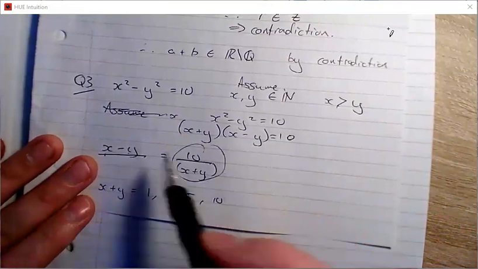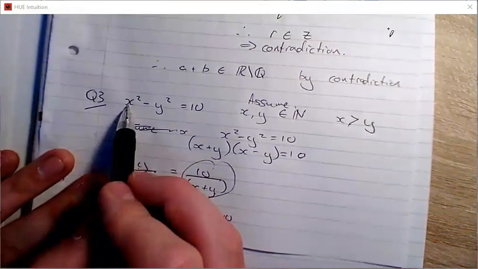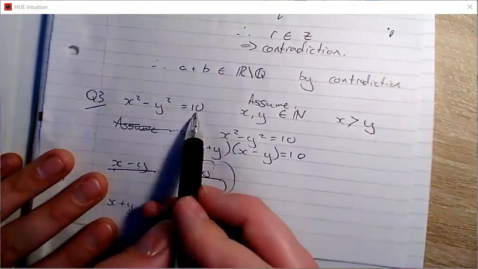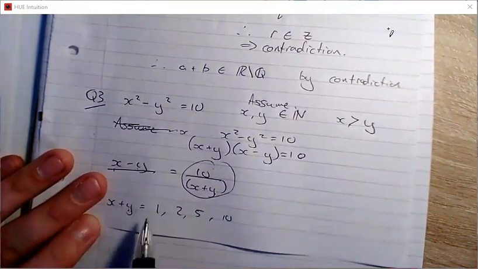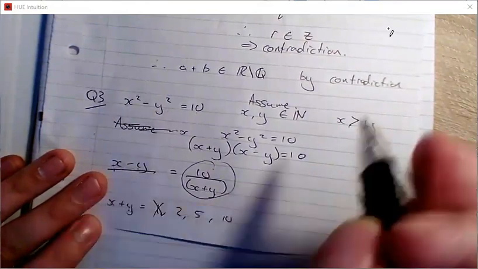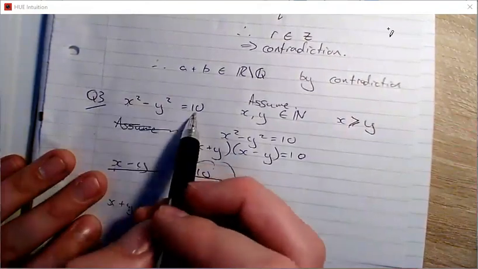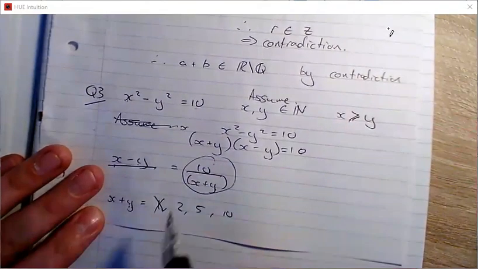Okay, well, what are the combinations? No combination of whole numbers will give 1. Well, you could say 1 squared, take away 0 squared, but then there's no way to get 10. So the 1 is out. To get 2, x and y would have to be 1 and 1, and maybe that should have been greater than or equal to. 1 squared take away 1 squared doesn't give 10 either, so that's no good.